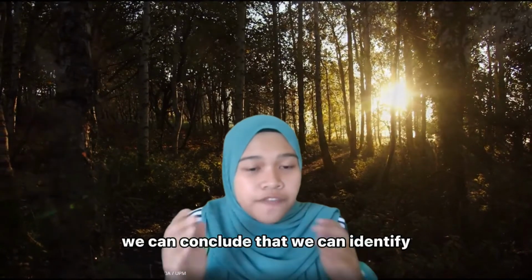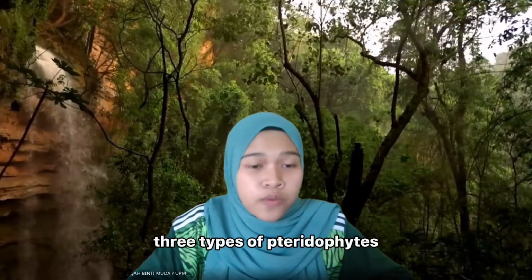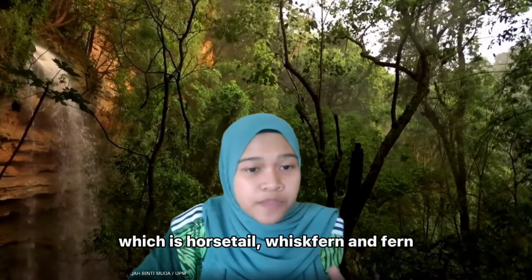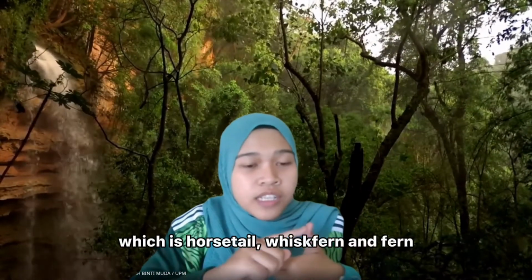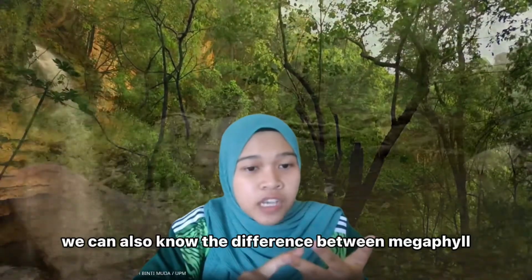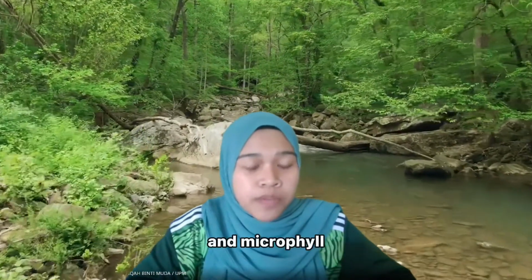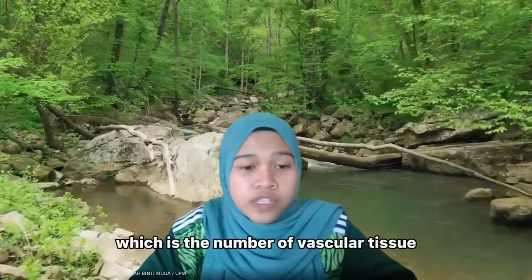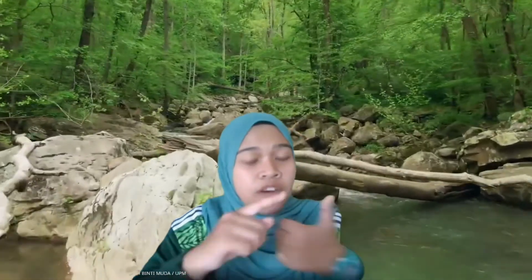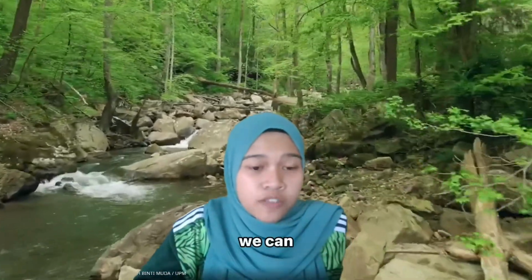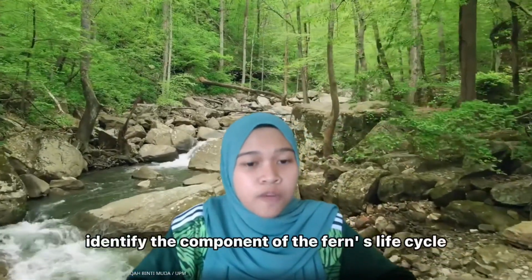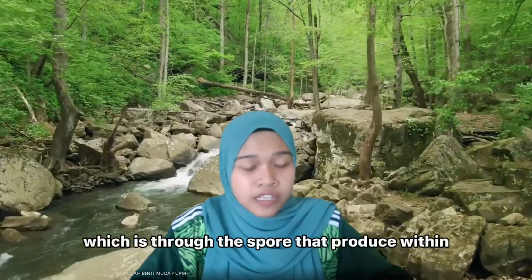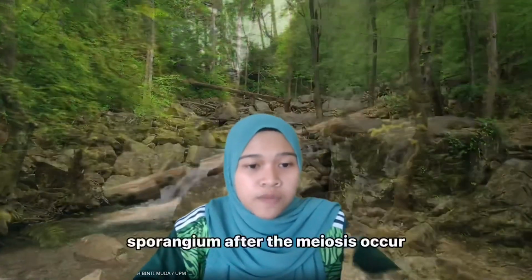So at the end of this topic, we can conclude that we can identify 3 types of pteridophyte, which are horsetails, whisk ferns, and ferns. We can also know the difference between megaphyll and microphyll, which differ in the number of vascular tissue, the number of veins, location, and functions. And the last one is we can identify the components of the fern's life cycle, which is through the spores that are produced within the sporangium after meiosis occurs.